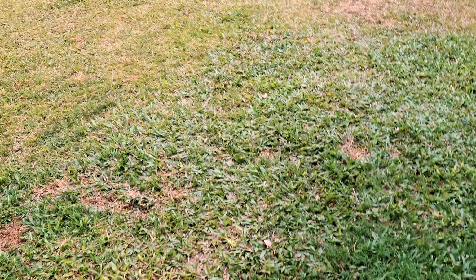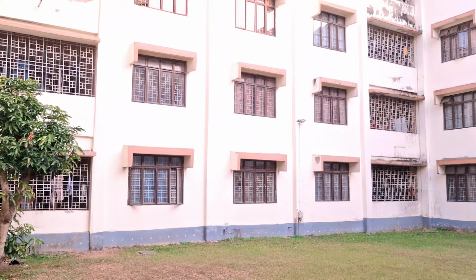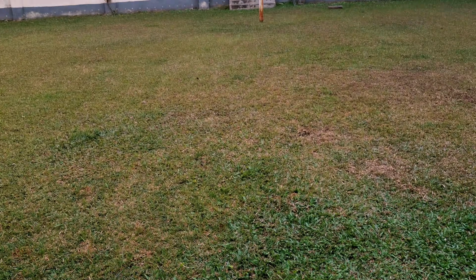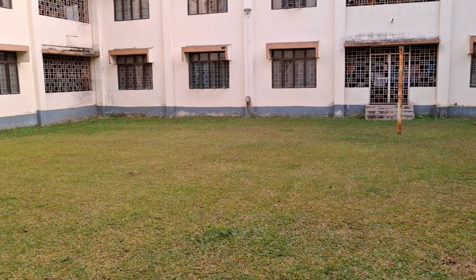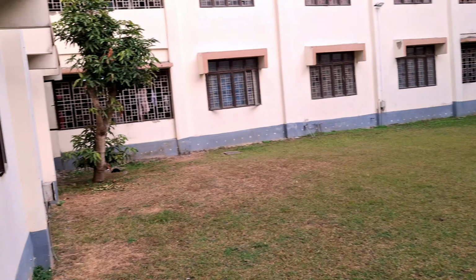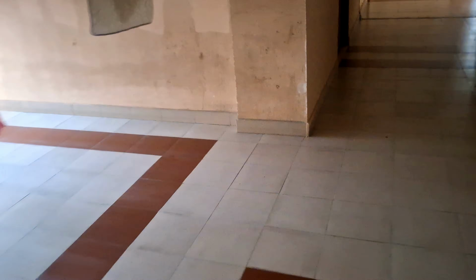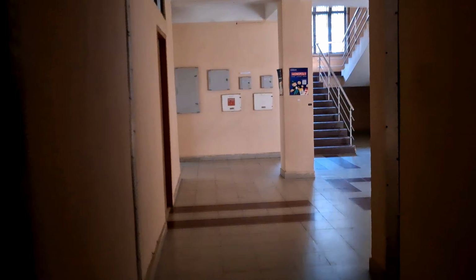Loading area, and this is the outer ground. Like this is basically inside the hostel. This ground is basically inside the hostel. Okay, and we sometimes do some events here. All Btech students stay here, all the rooms.